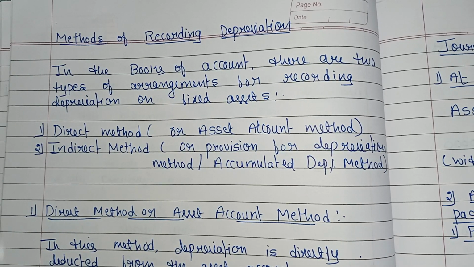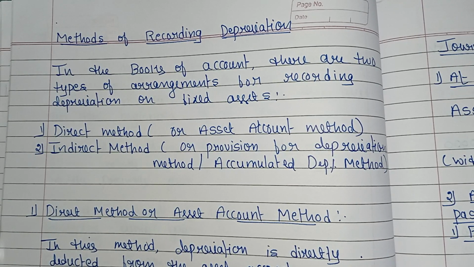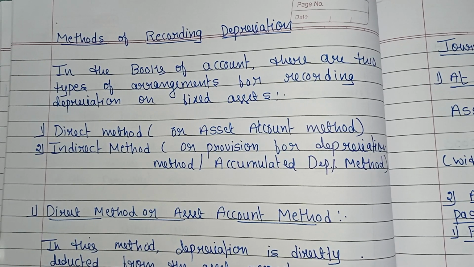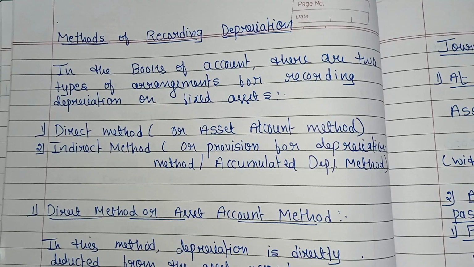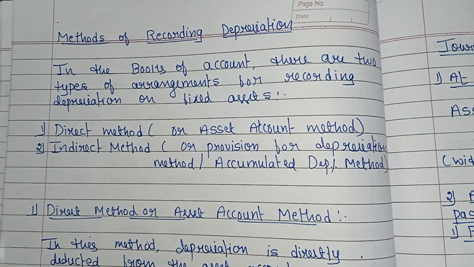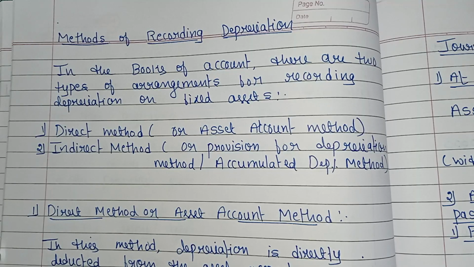Depreciation means gradual decrease in the value of a fixed asset due to usage, passage of time or obsolescence. Right. Now, when we charge depreciation in accounts, there are two main methods to record it. So, let's understand them one by one.